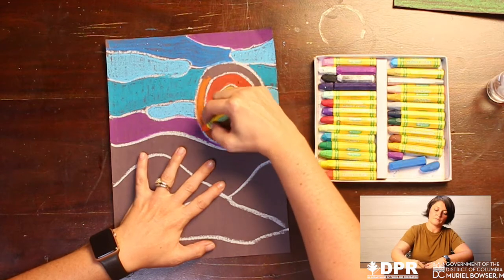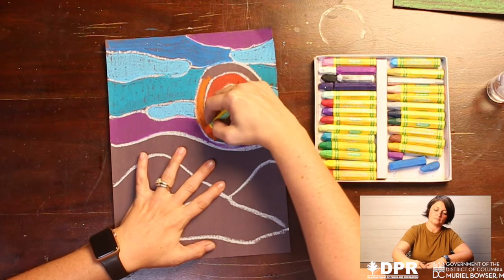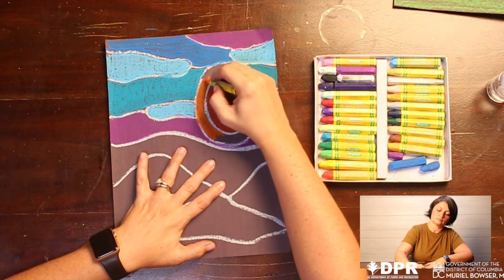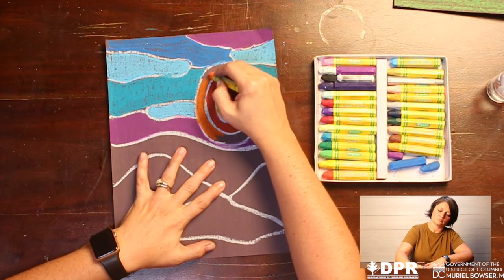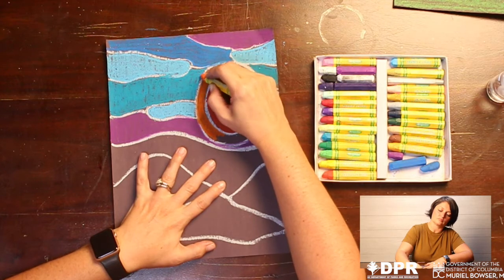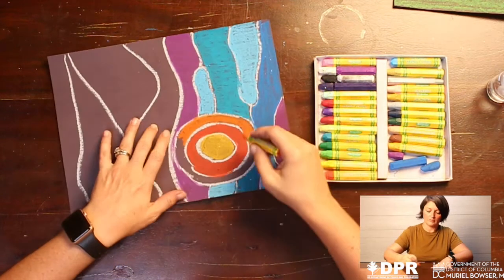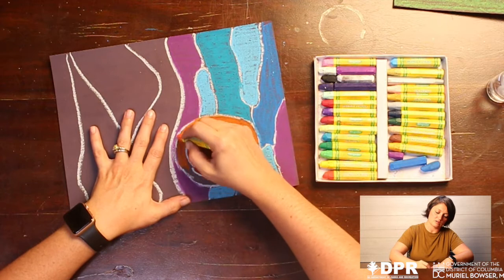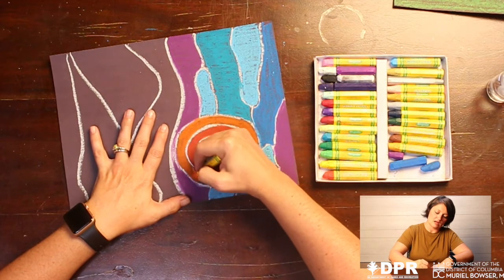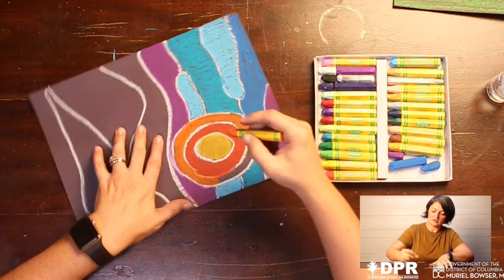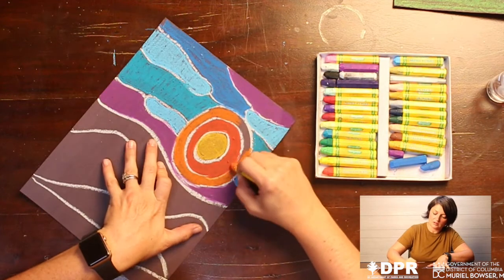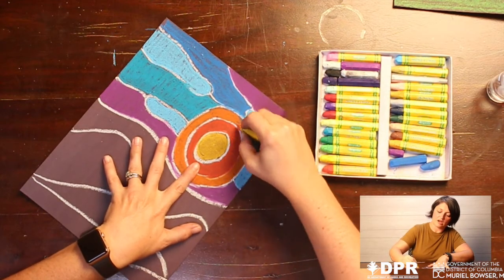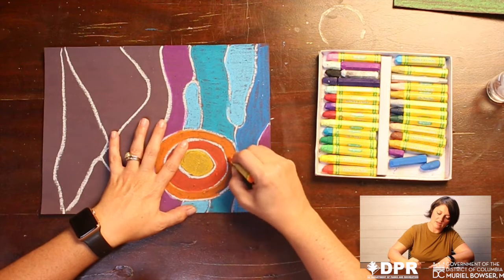There we go. I'm gonna flip this so that I can get to that side. And see how I kind of lost my white line there?